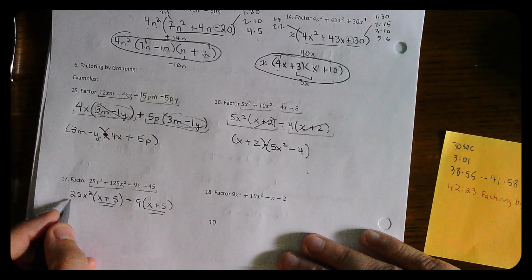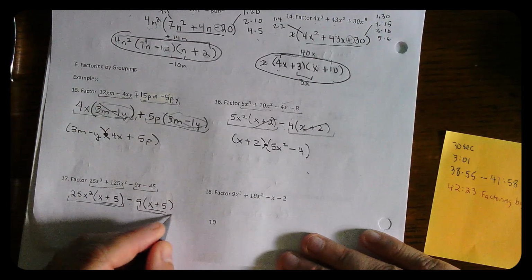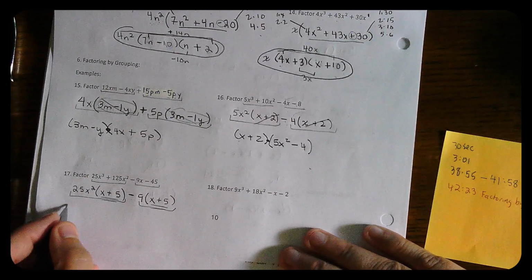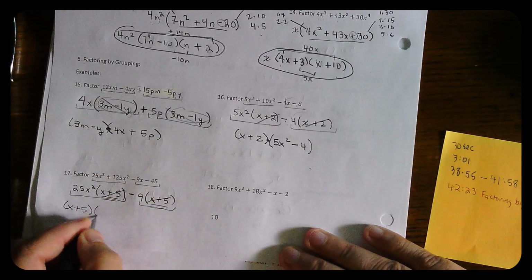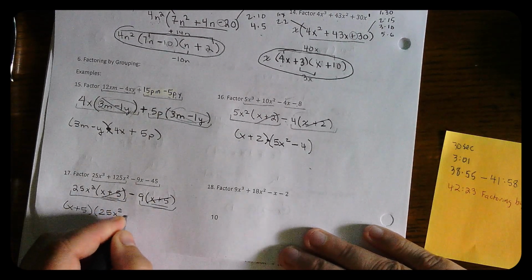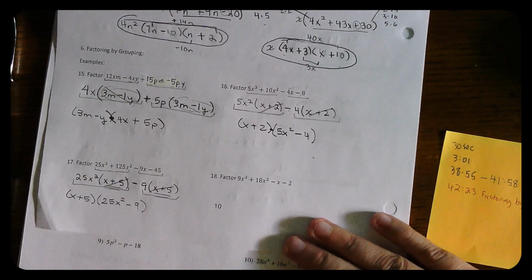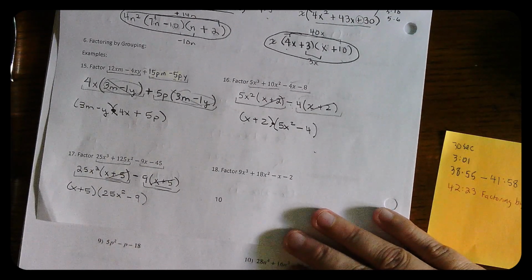So the second step in grouping is you pull out what those two things have in common. They have an x plus 5 in common. And that leaves you with 25x squared minus 9. Now, you have to be observant because we have to factor completely. This is done. This is a linear binomial.